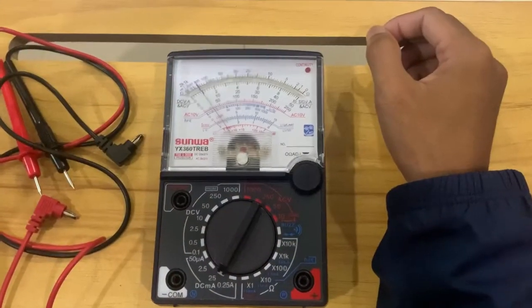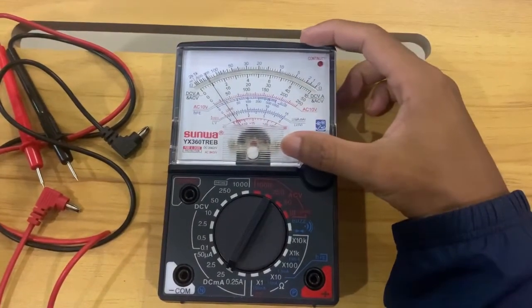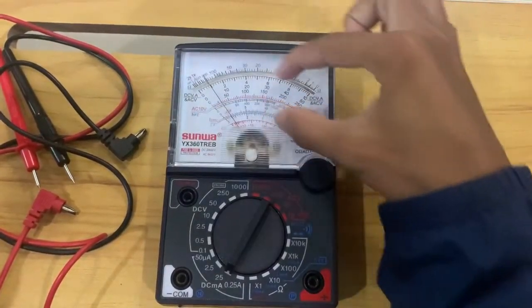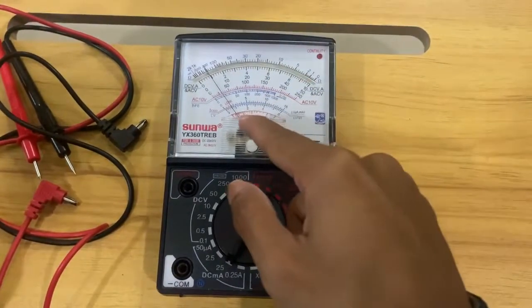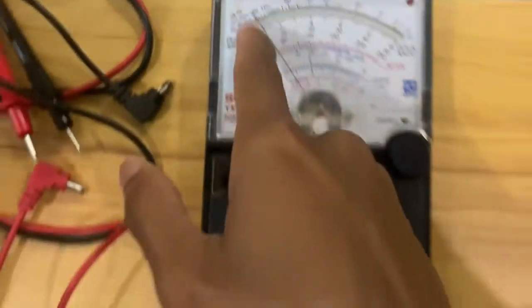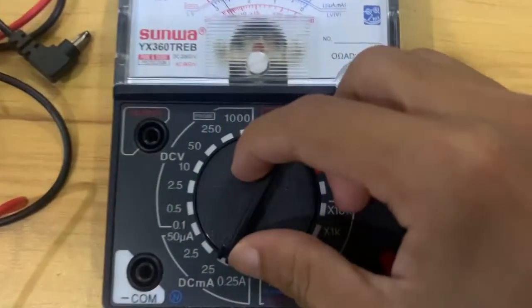Okay, next I want to explain the parts of the multimeter. First, this is the scale. Next, this is the needle or pointer for the scale. This is the range selector.